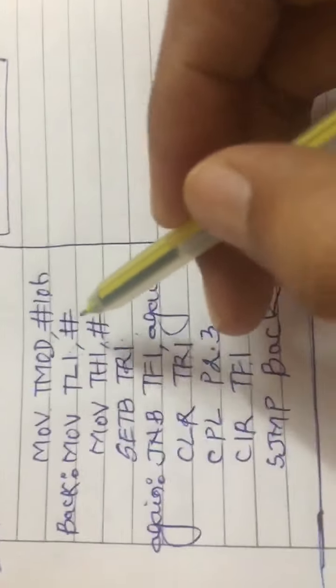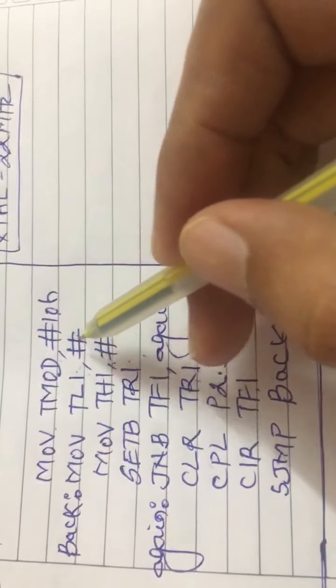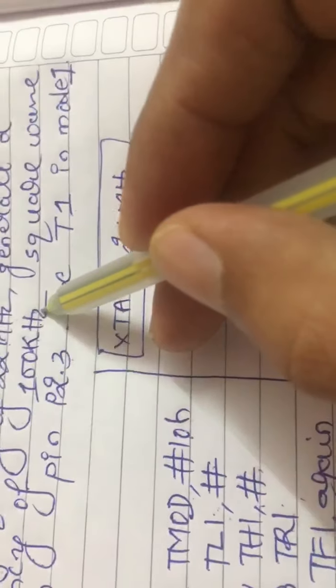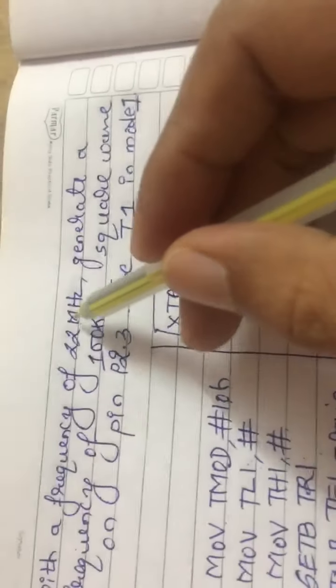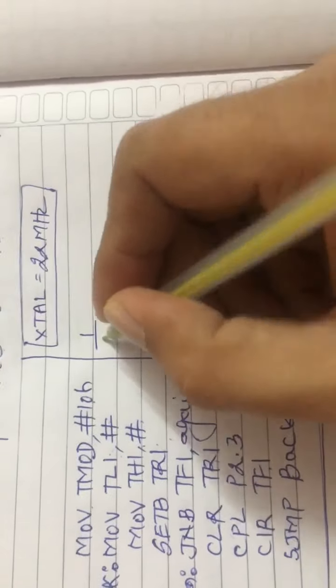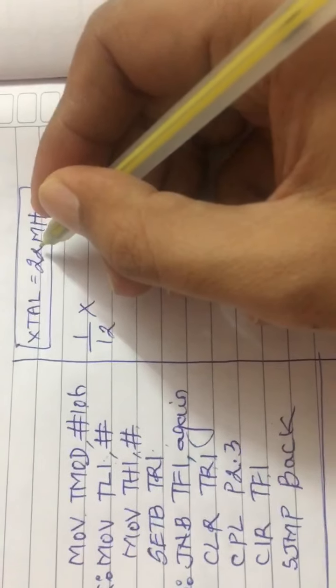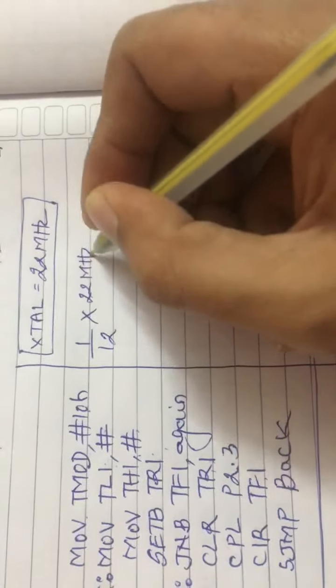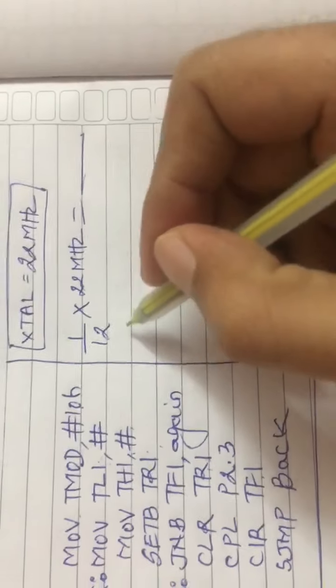Now we need to give the initial count in such a way that the square wave has 100 kilohertz frequency. For that they have given the crystal frequency, 22 megahertz. As a practice, take 1 by 12th of the frequency, 22 megahertz. You will get one value.